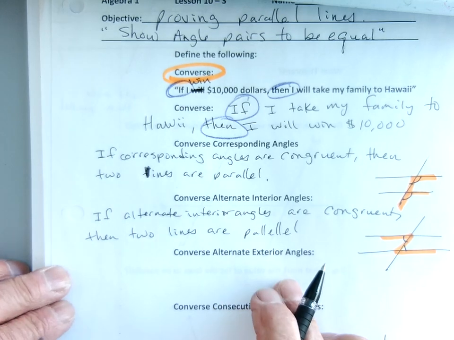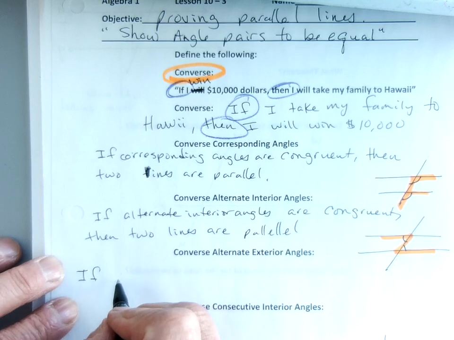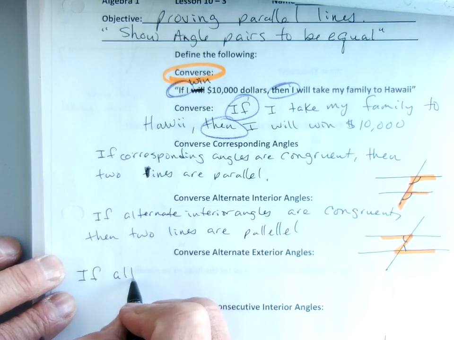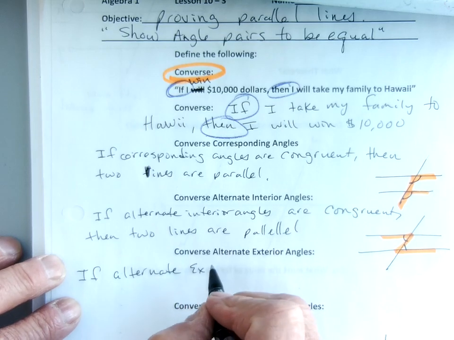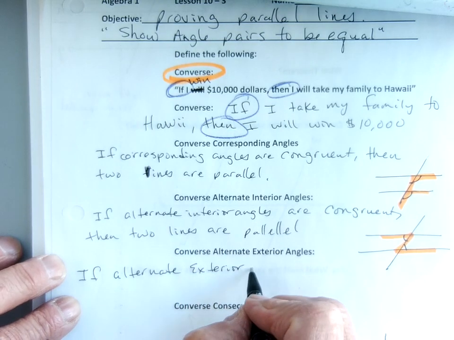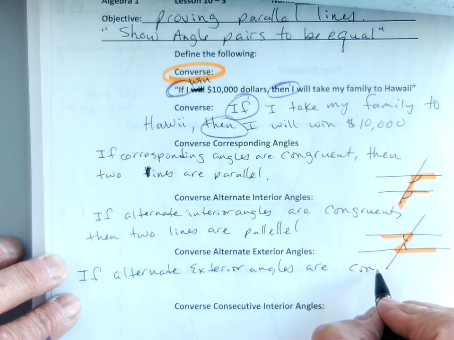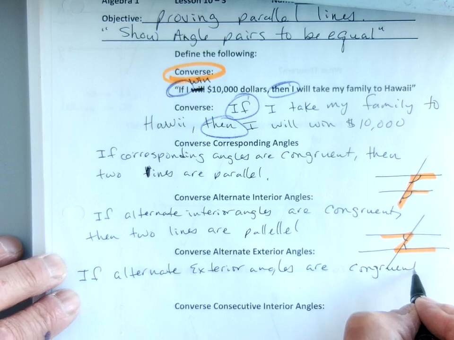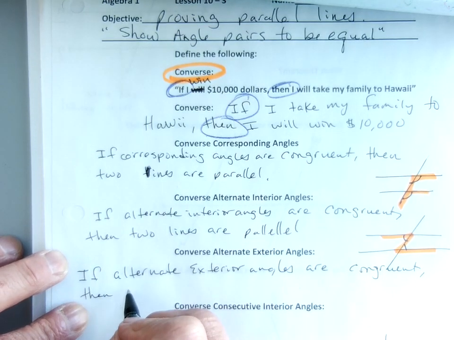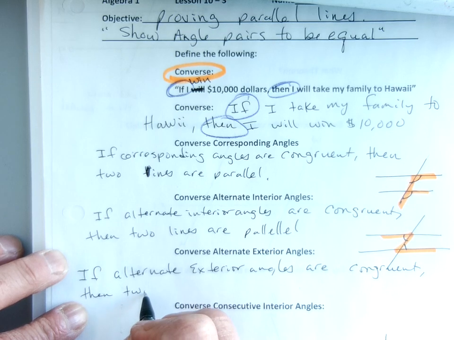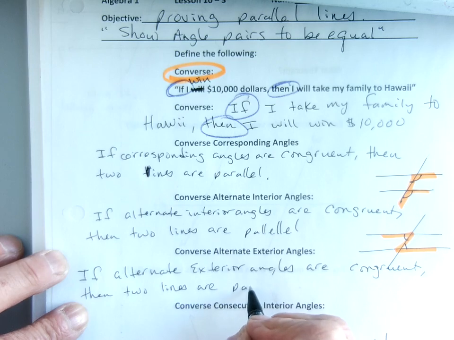So the same thing with alternate exterior angles. If alternate exterior angles are congruent, then two lines are parallel.